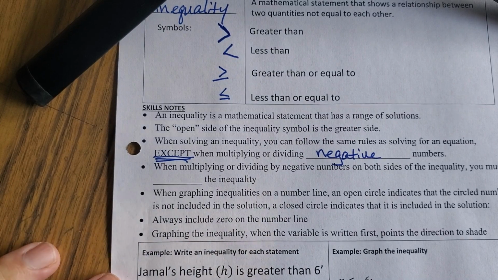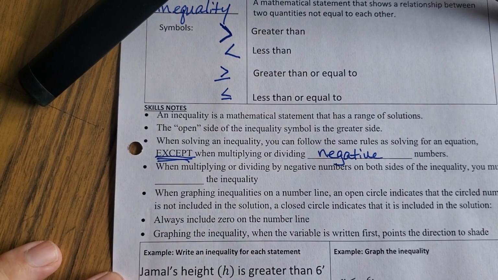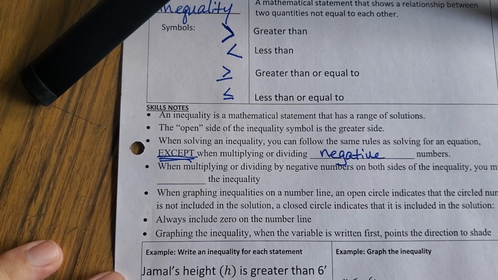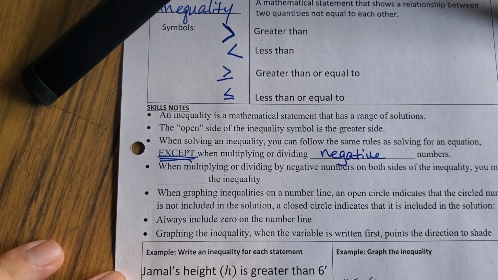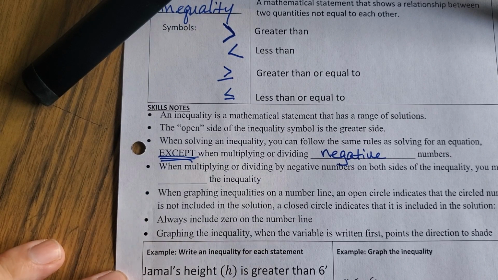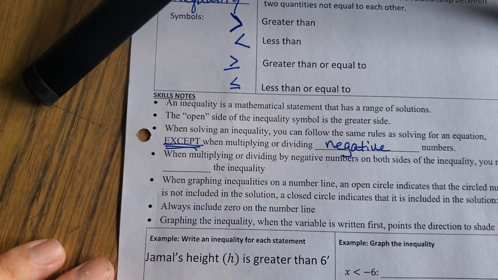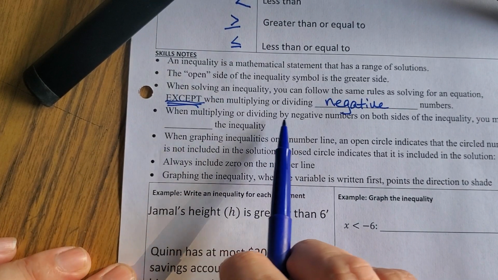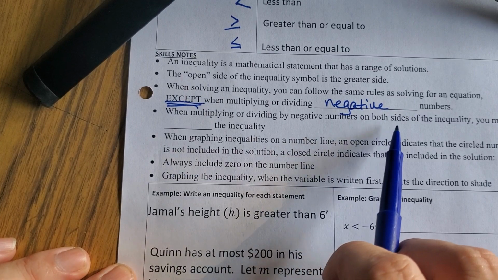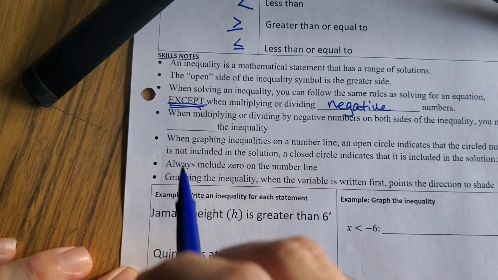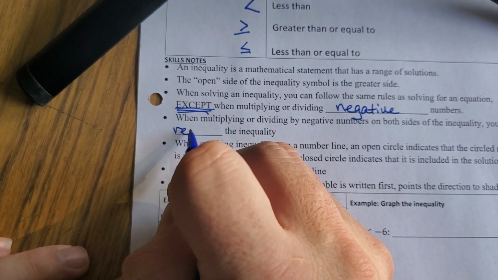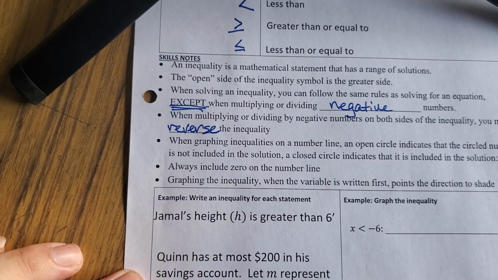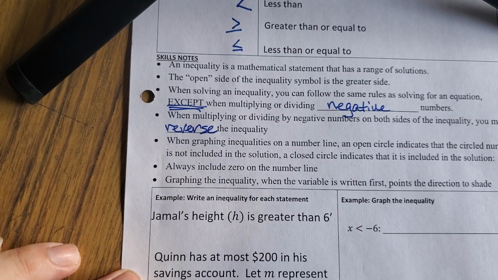You can treat it just like an equal sign, just keep the inequality going, and you can add and subtract to both sides. You can multiply and divide both sides, unless you multiply or divide by negative numbers, and we'll tell you what to do. When multiplying or dividing by negative numbers on both sides of the inequality, you must reverse the inequality. And we've got some examples down below that will explain this.